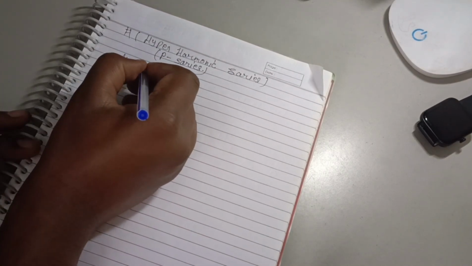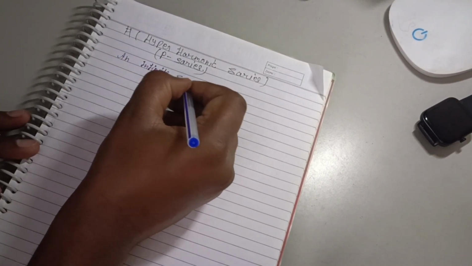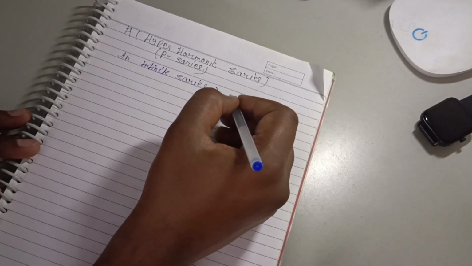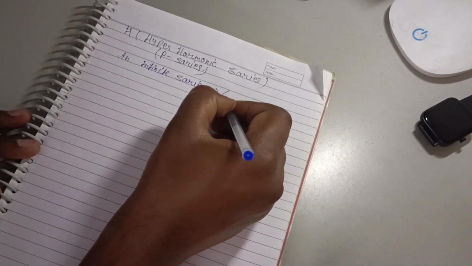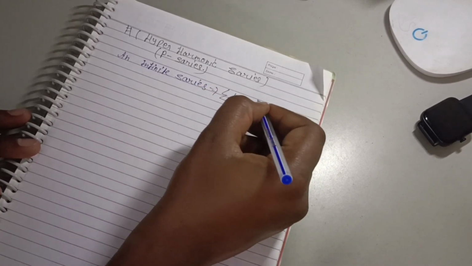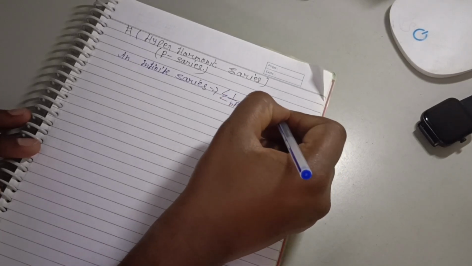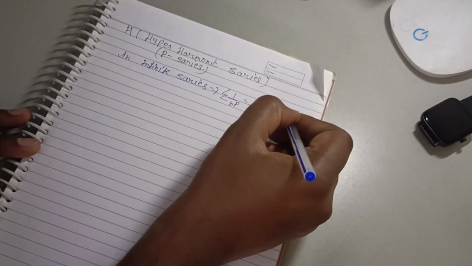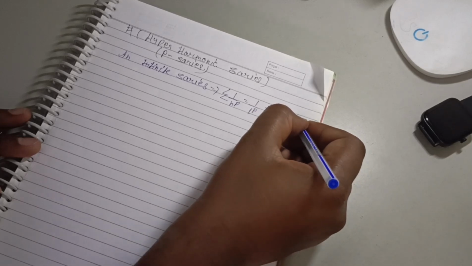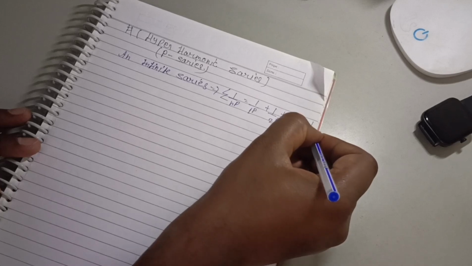Okay, so an infinite series, the summation of 1/n to the power p, that is 1/1 to the power p plus 1/2 to the power p plus 1/3 to the power p plus ... 1/n to the power p.